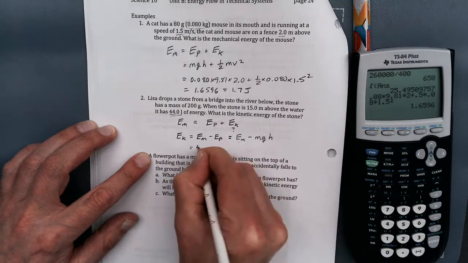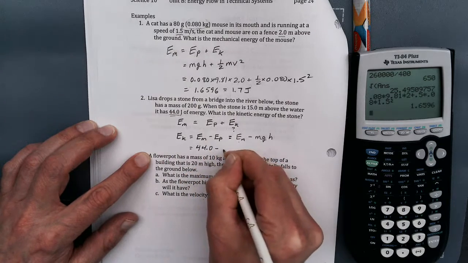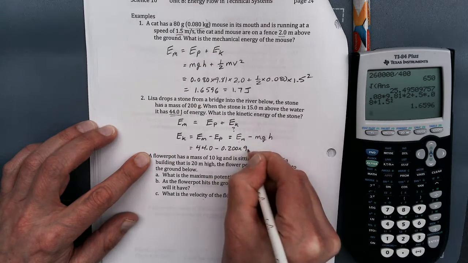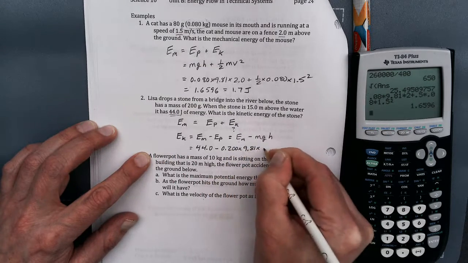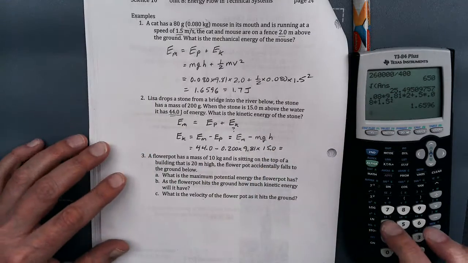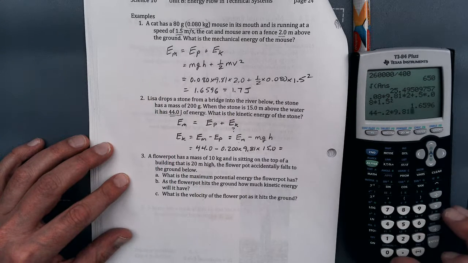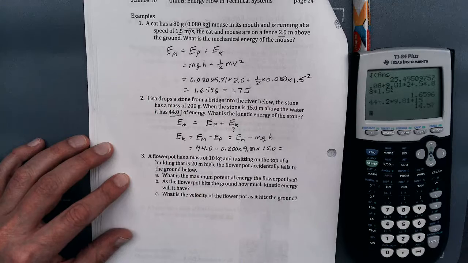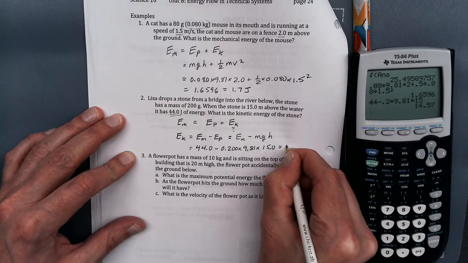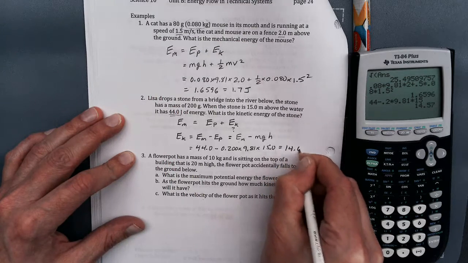Now the mechanical energy, 44.0, and subtract away the mass, 200 grams, which is 0.2 kilograms, times 9.81 times 15 meters. So 44, take away 0.2 times 9.81 times 15. 14.57, so we're going to round this to 3 significant digits, so 14.6 joules.